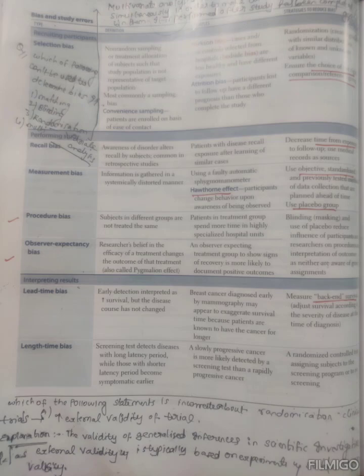The strategies to reduce selection bias include randomization and ensuring the choice of the right comparison group or reference group. This is all about selection bias.